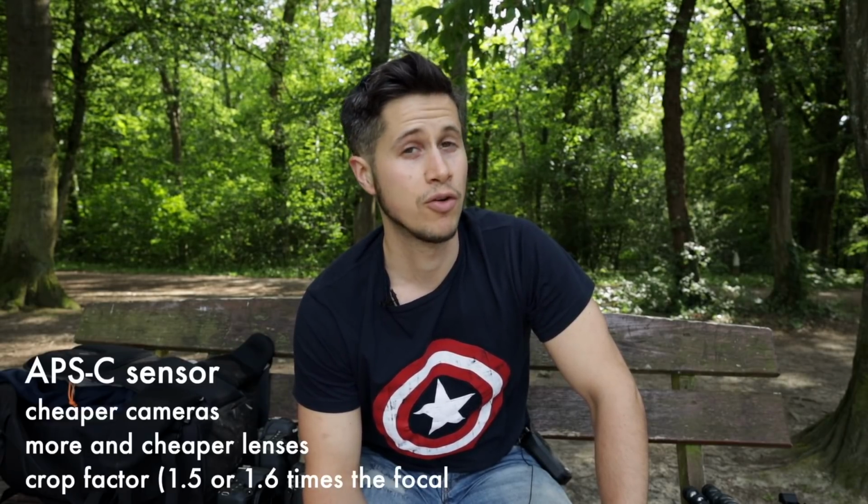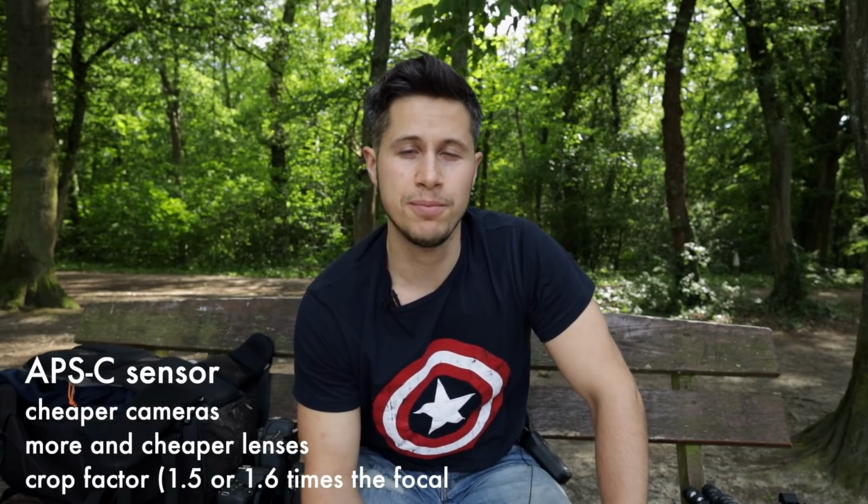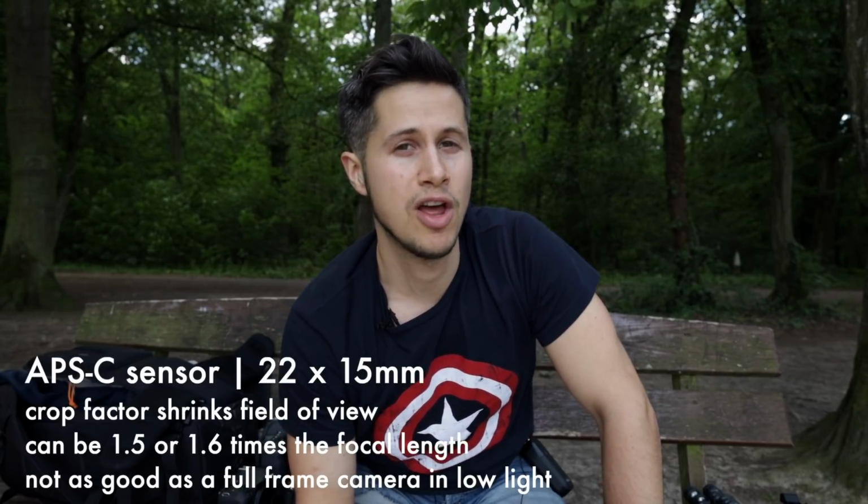So what is the advantage of an APS-C sensor camera? First of all, it's the price. It's much cheaper than a full frame camera. Another advantage is on an APS-C sensor camera, you have many more lenses out there that you can use. Either you use the lenses from Canon, Nikon or Sony, or you use the lenses from third-party manufacturers like Sigma and Tamron. Another advantage is that the lenses for APS-C sensor cameras are most of the time much cheaper than the lenses for full-frame cameras. Another point to notice is the crop factor that you have with an APS-C sensor camera. What a crop factor is, I'm going to show you that in a few moments.